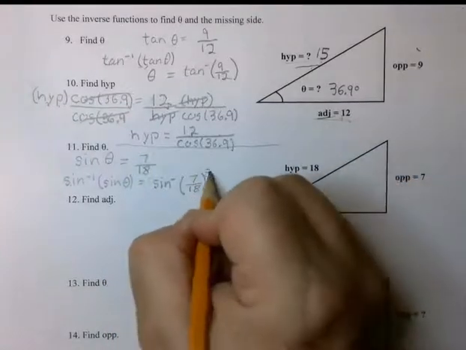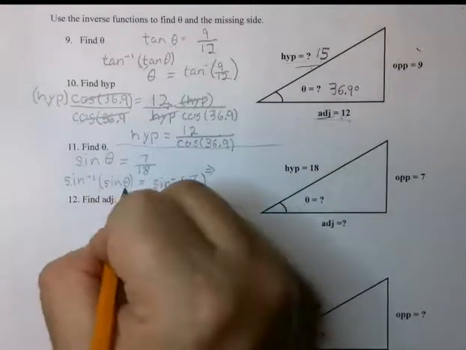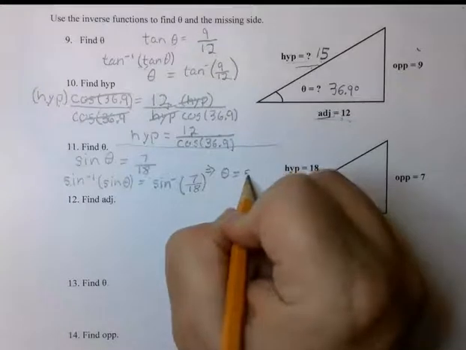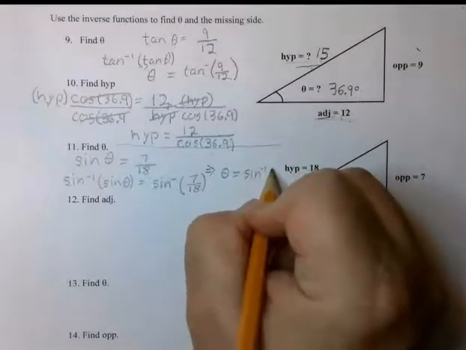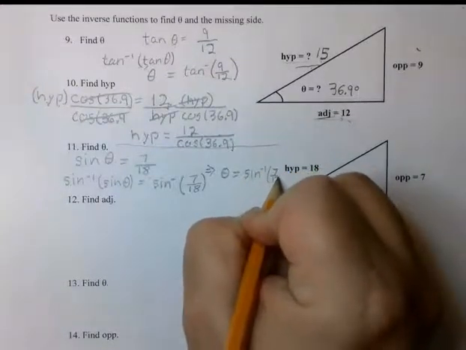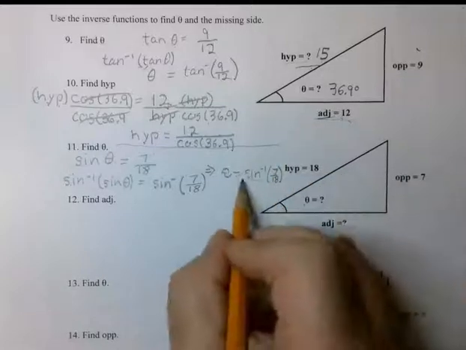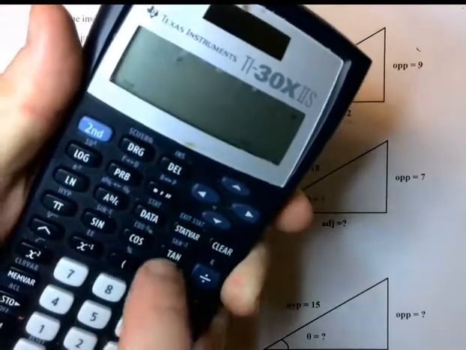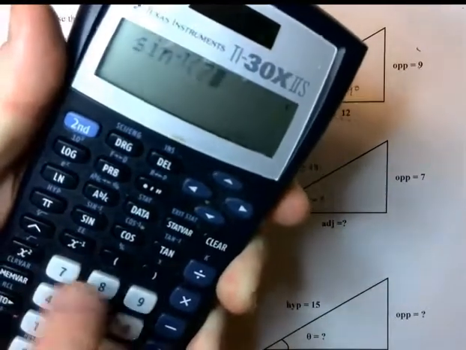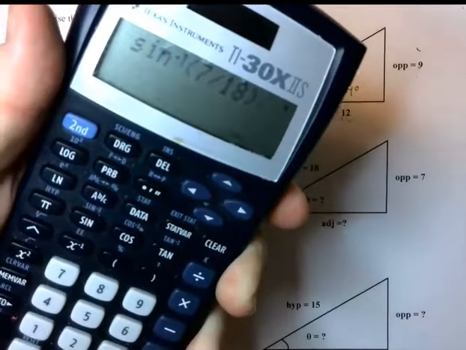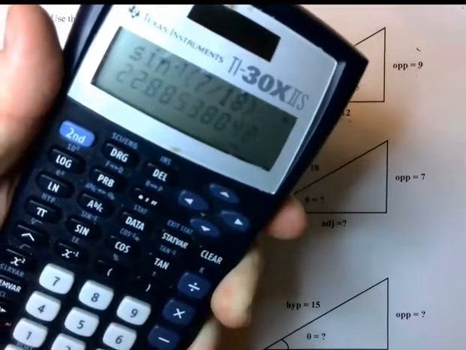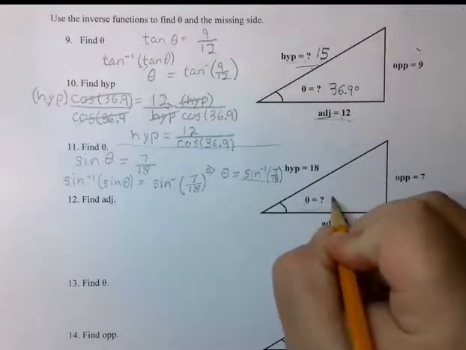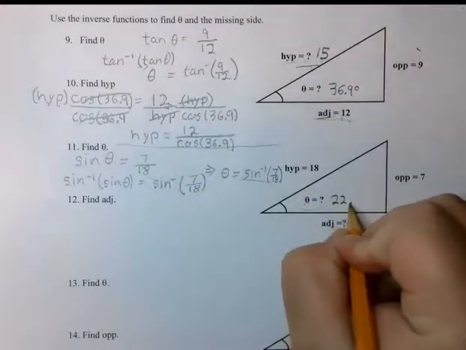Okay, and I'm going to write it over here. I have a little more space. That becomes just theta, and this is what it is. So that's what we put in the calculator. So it's second sine, 7 divided by 18, close the parentheses, and you get 22.9. So the angle here is 22.9 degrees.